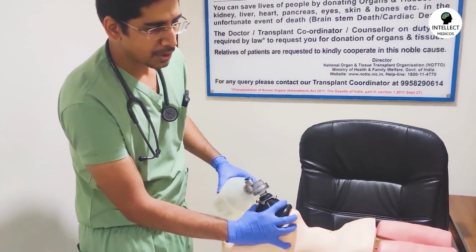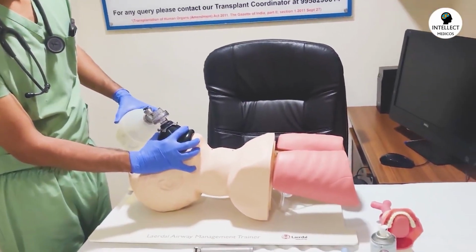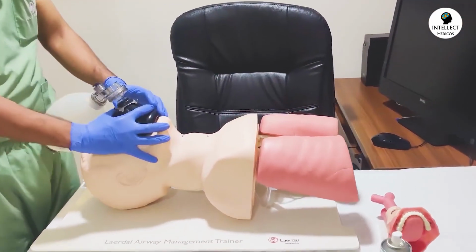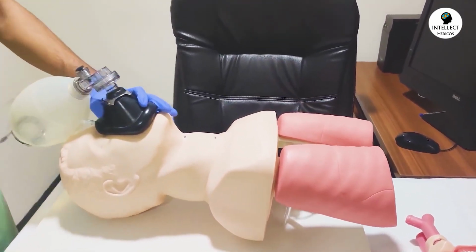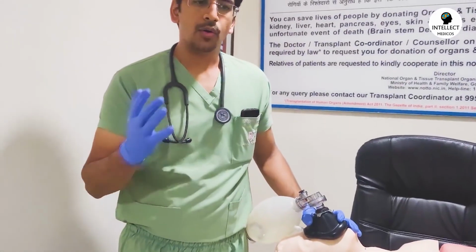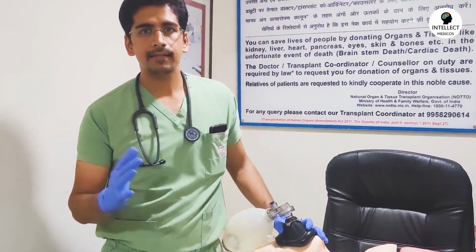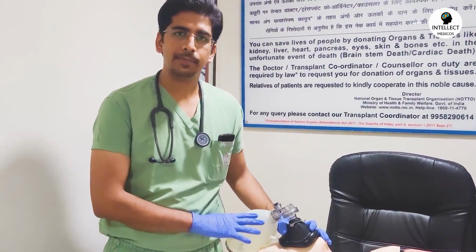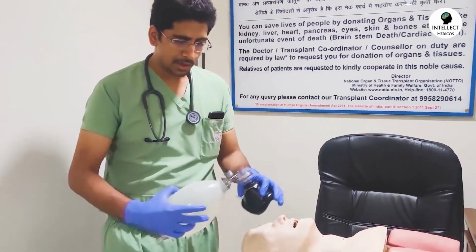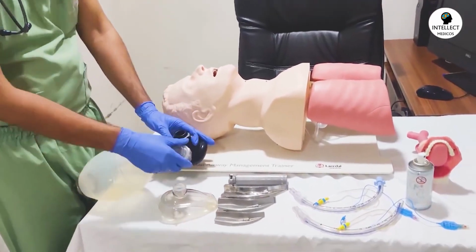And then with the other hand, you have to inflate. You have to give the breath to the patient. As you can see, the lungs are inflating, right? So this is how you do a bag and mask procedure. Now, whenever you are giving medication to a patient, till the time the patient is anesthetized and relaxed, you need to give bag and mask.